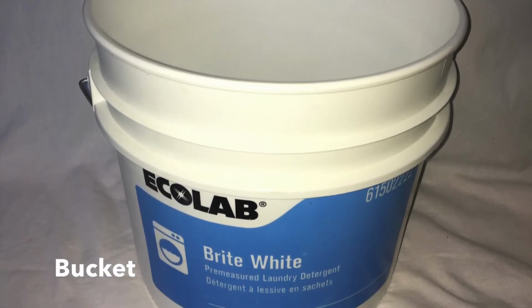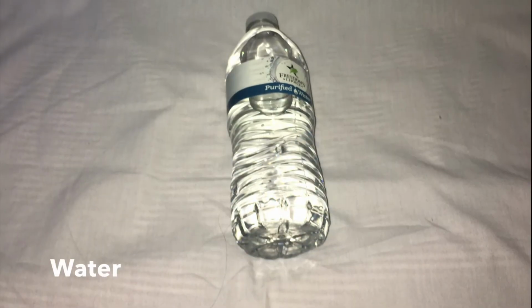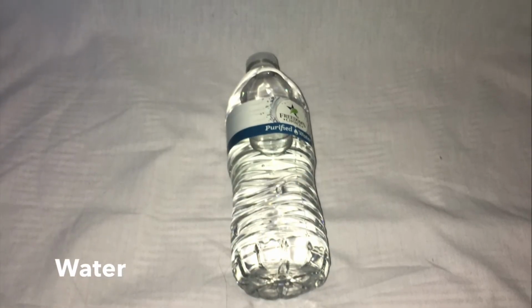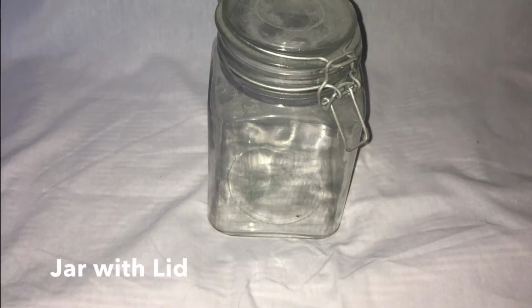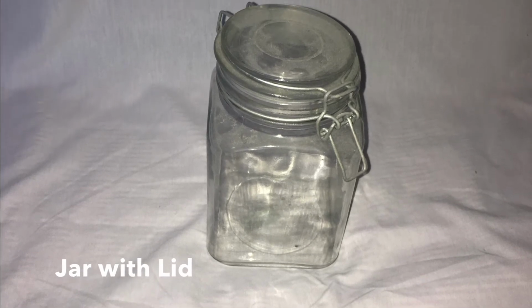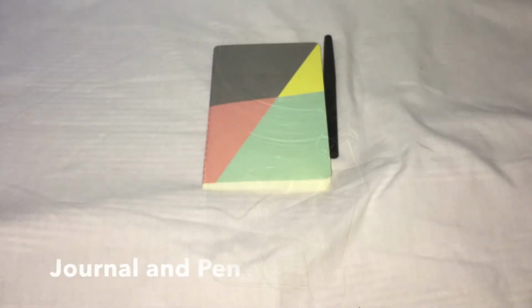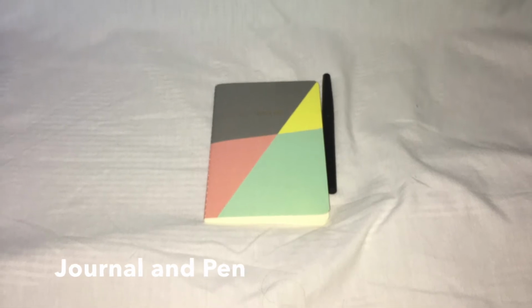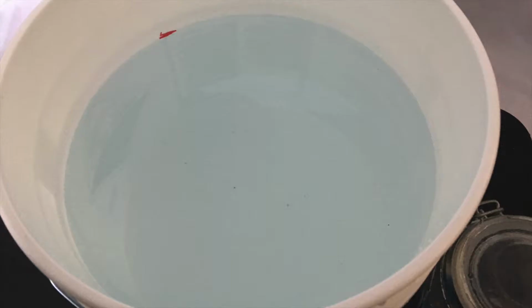a bucket, water, which obviously more than that, a jar with lid, a journal, and a pen to record data. So here's a step-by-step procedure for water displacement.